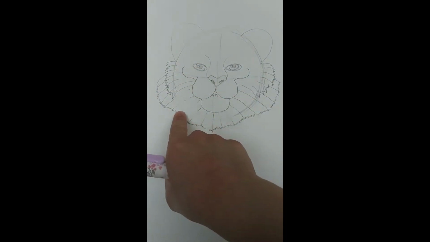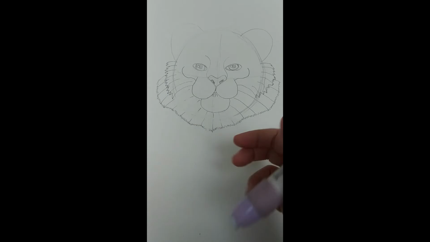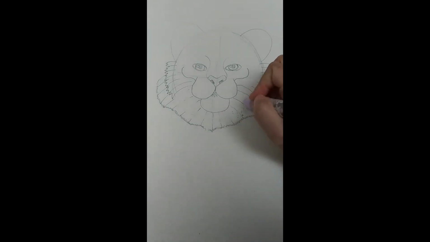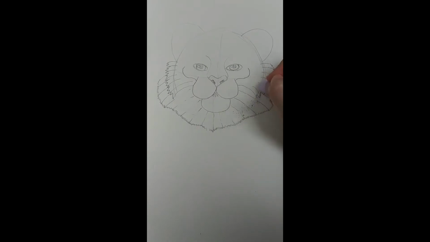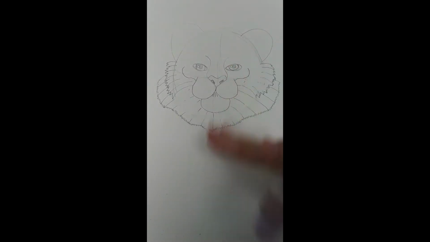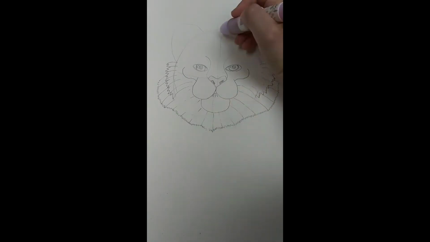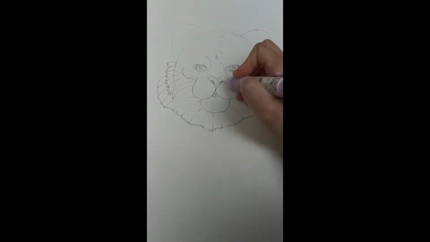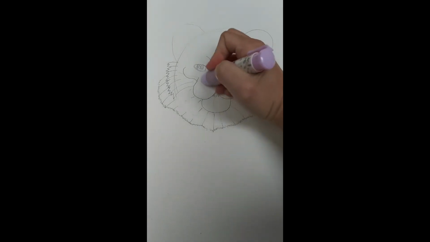These other little lines, I'm just going to erase them very lightly, but not all the way, because they're going to add effect to his fur. And I'll show you how to do that. And I can go through and get these extra lines here, because we don't need the grid anymore. We have his face.